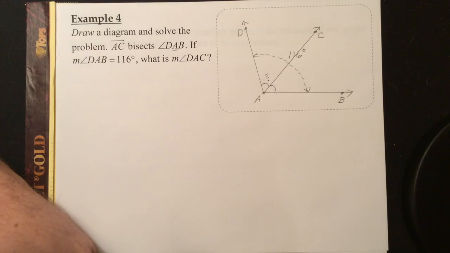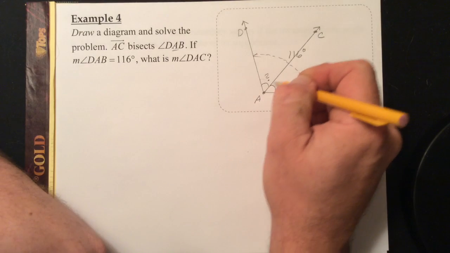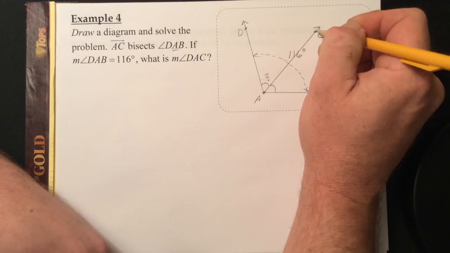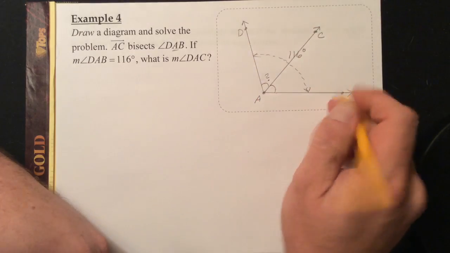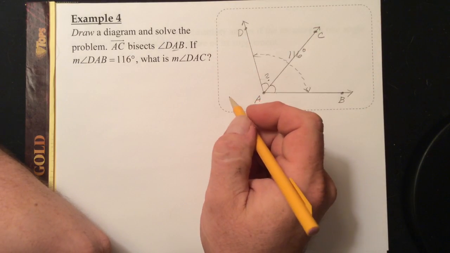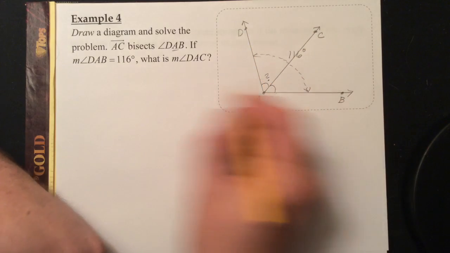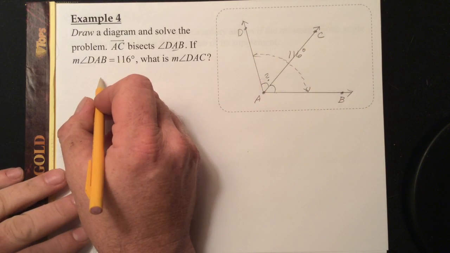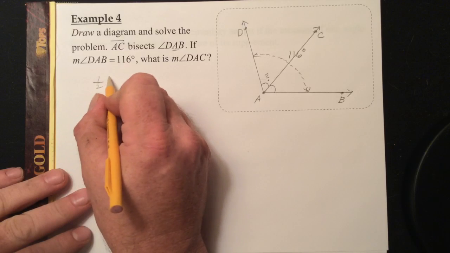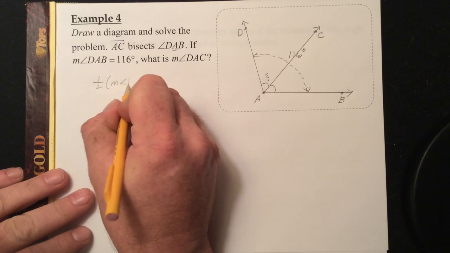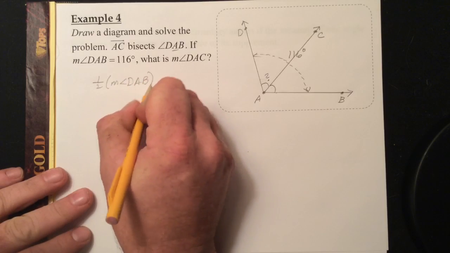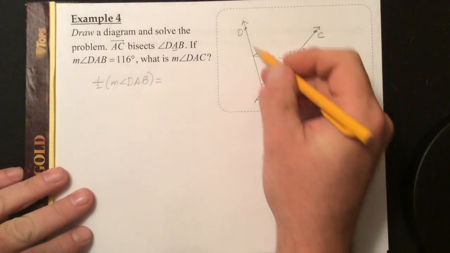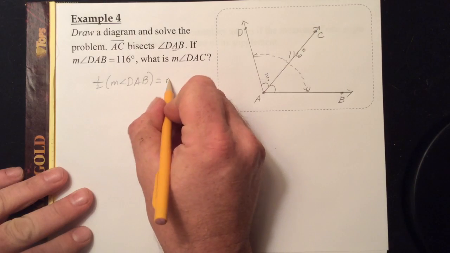The relationship between those two angles is that since this is the angle bisector, it divided the big angle into two parts, or we took 1/2 of the largest angle. So one way we could write an equation is like this. 1/2 times the measure of angle DAB would be equal to the angle we're looking for, DAC.